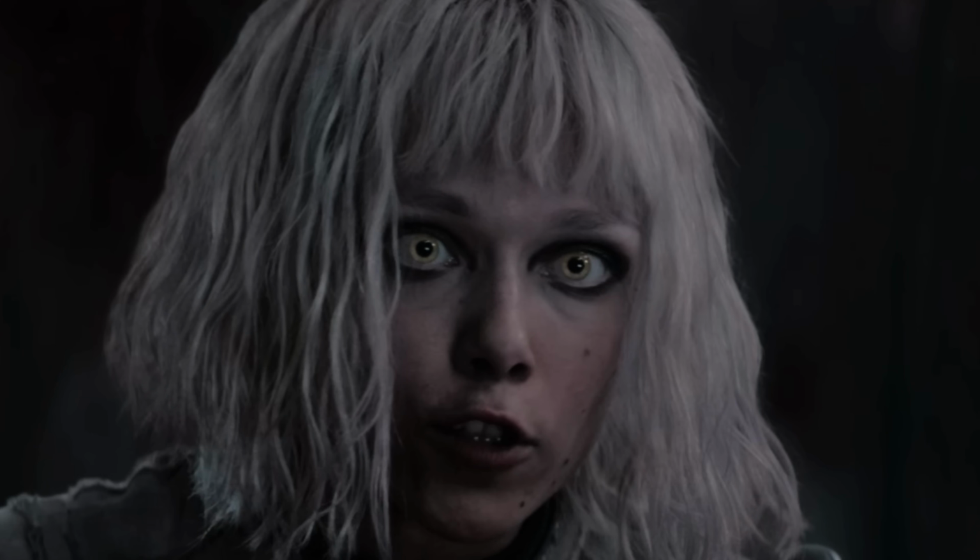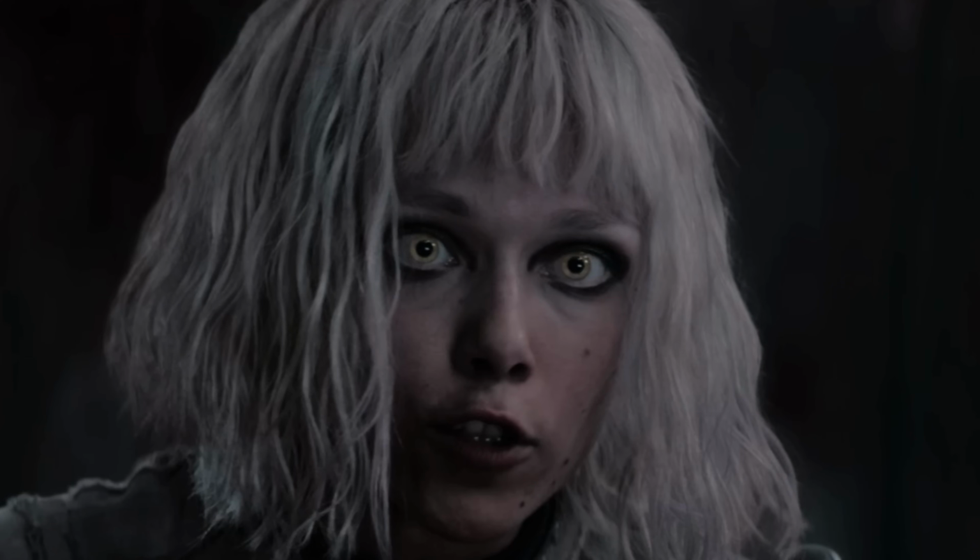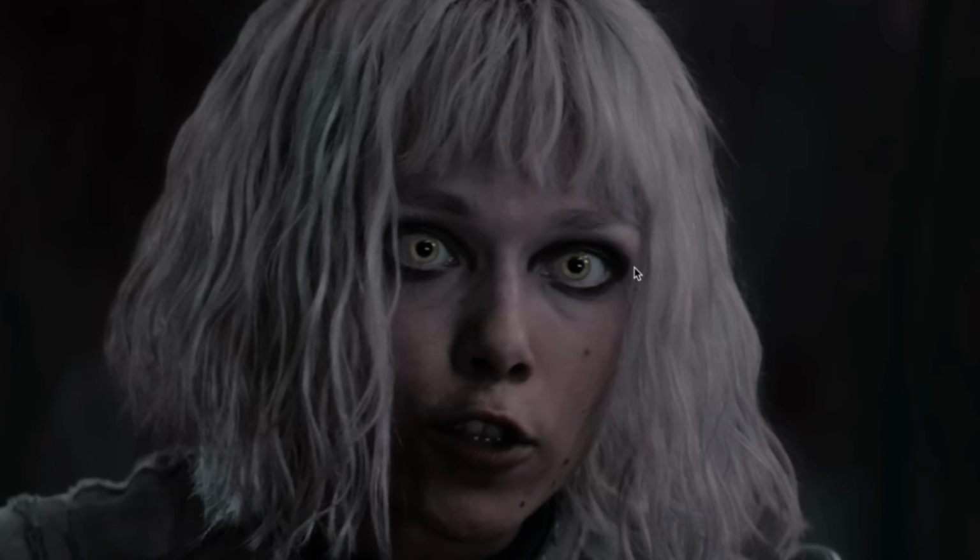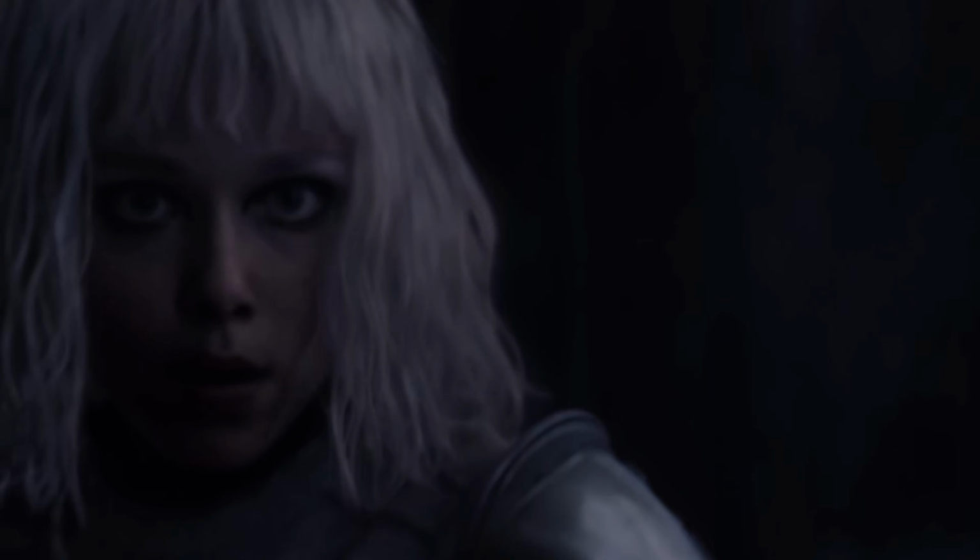This is the eyes that I put on her, and this is what it was before. It is a little hard to tell because of the color correction that I've done, but you can see her eyes pop there a little bit. So this was before.